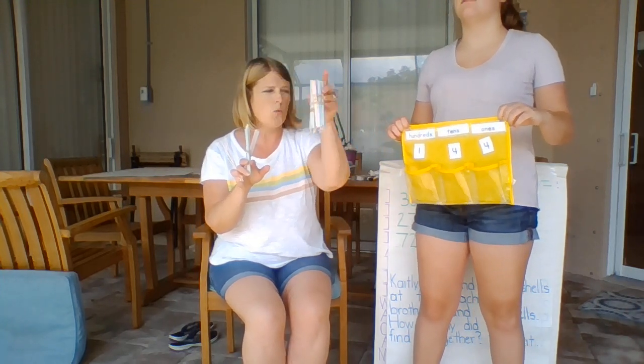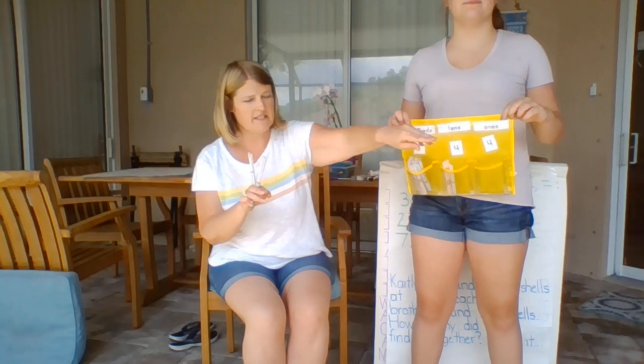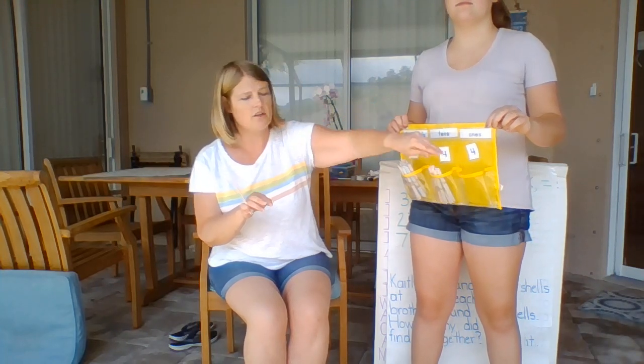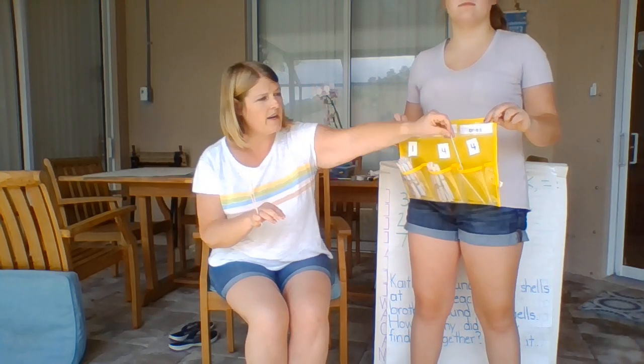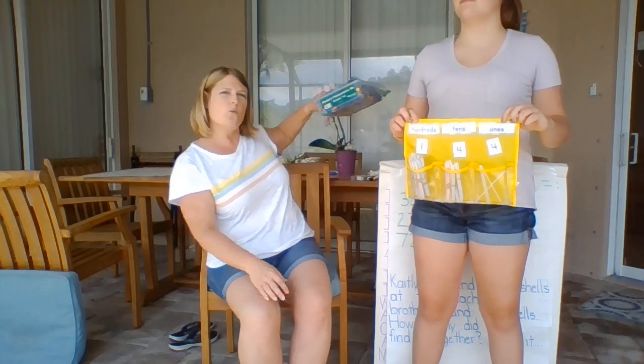Excellent. So let's count that. Ready? Count with me. 100, 110, 120, 130, 140, 141, 142, 143, and 144. Excellent. So what does that look like using our base 10 blocks?